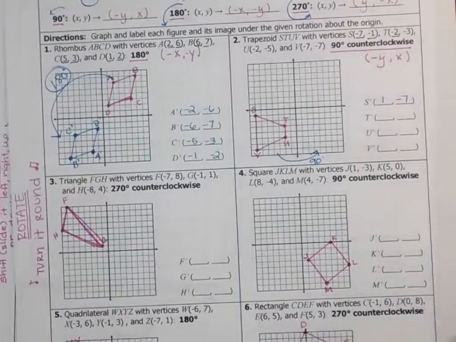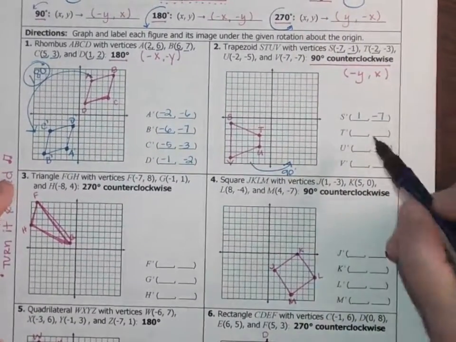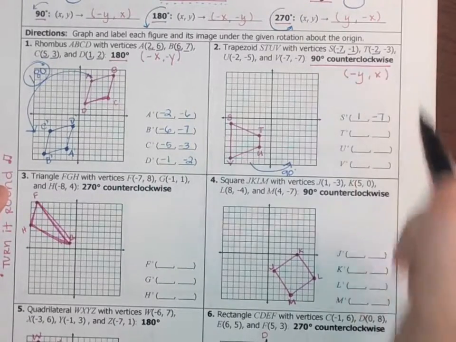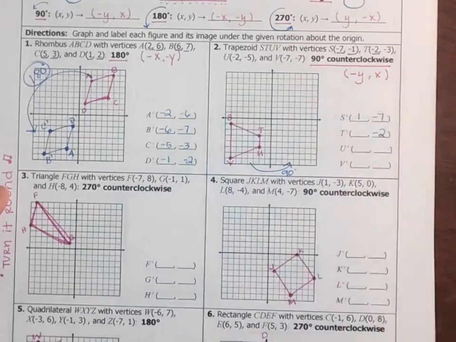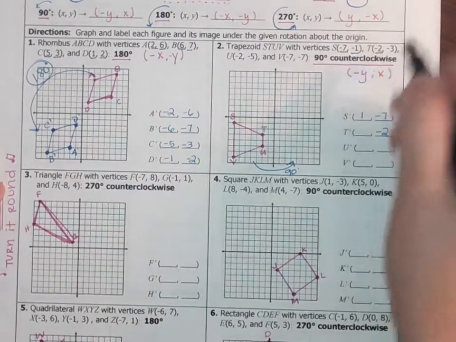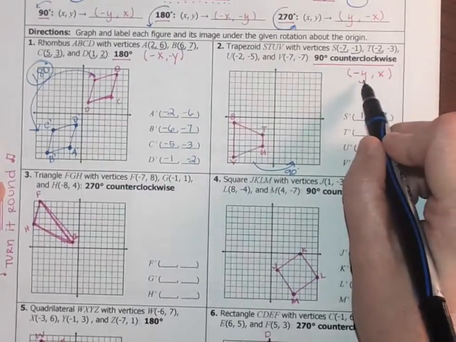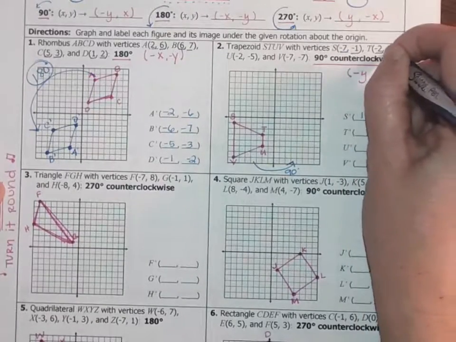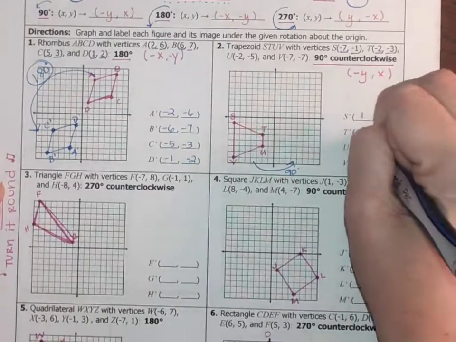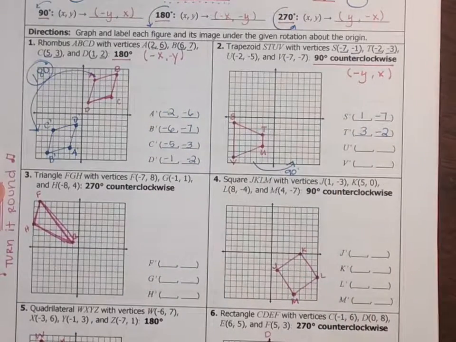All right, so let's come back to point T. We're going to take our original x value, which was -2, and that becomes our new y value for T prime. Next, let's take a look at our y value. Our original y value is -3. We're going to find the opposite of that, which is +3, and plug that in for the new T prime x value.